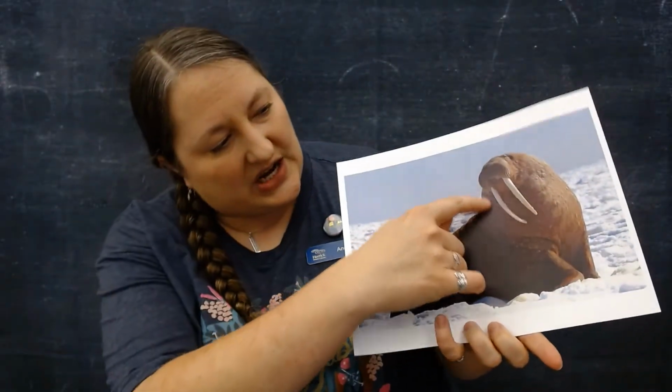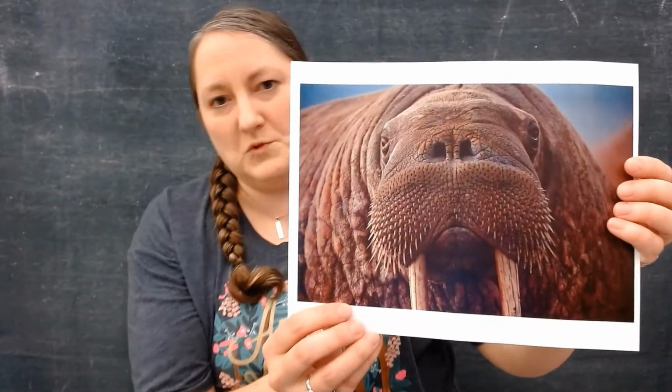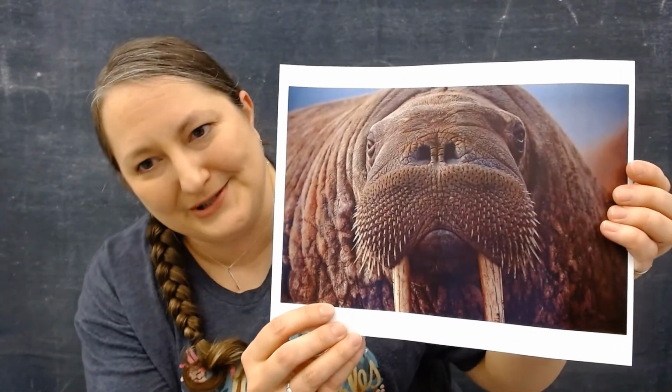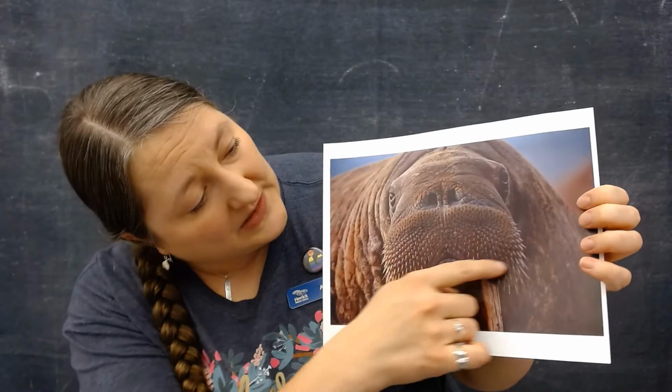It's a walrus. Walrus starts with our W sound, doesn't it? Walrus. He's got big tusks, big teeth. He's in the snow. Lots of walrus live in snow. And I wanted to show you a picture of a walrus's face. Look at that face. Isn't it so cute? And he's got these whiskers, and these whiskers are very sensitive, and they help him figure out what's going on in the world and in the water and that kind of thing around him.